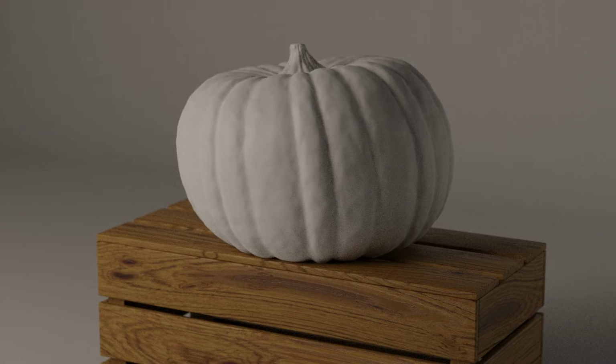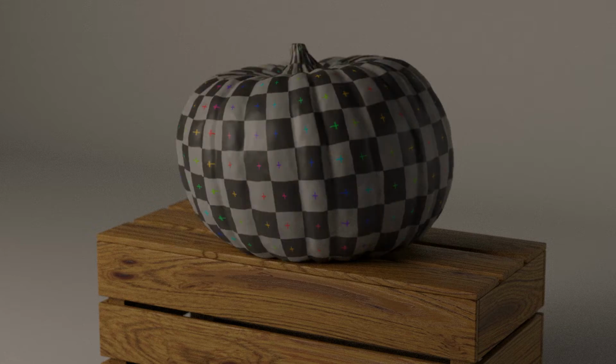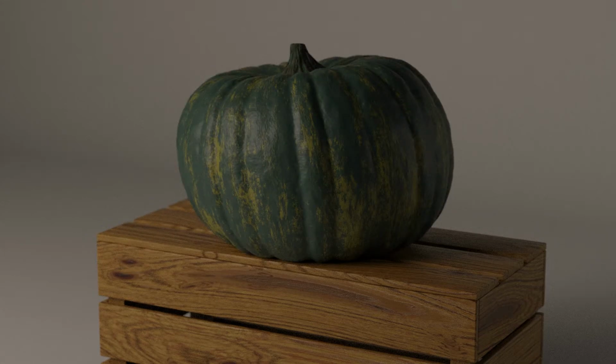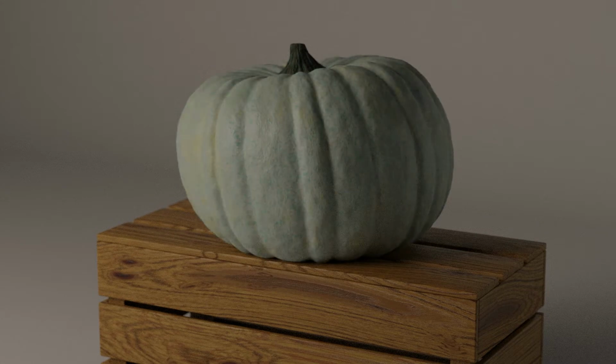This video will demonstrate how to procedurally unwrap the pumpkins we created last time, and also how to apply a material that can be adjusted through the geometry nodes input.